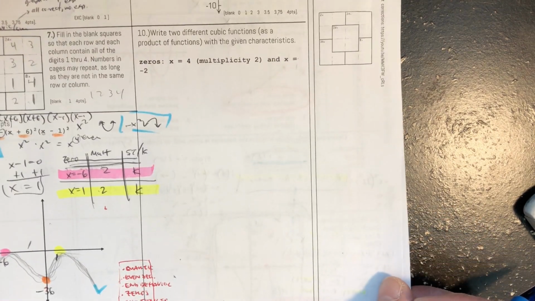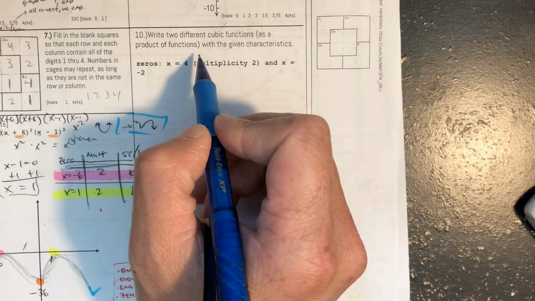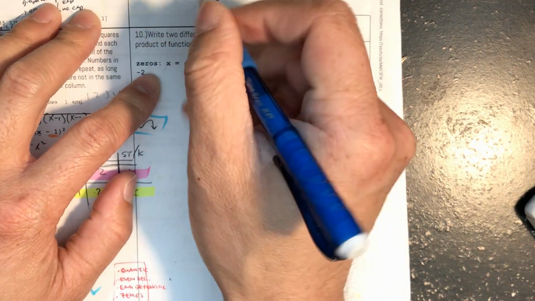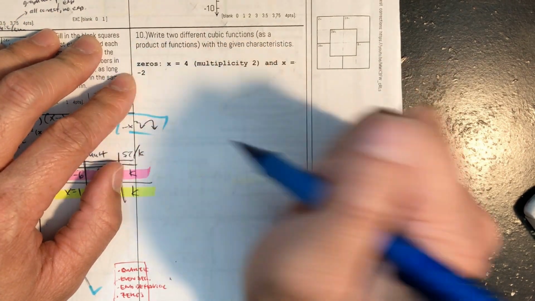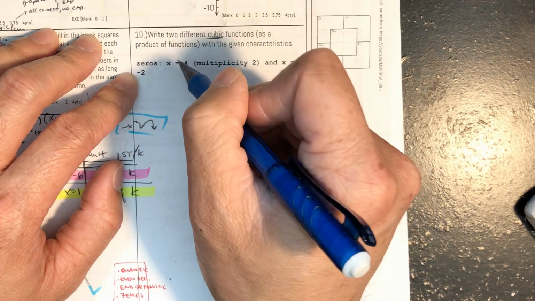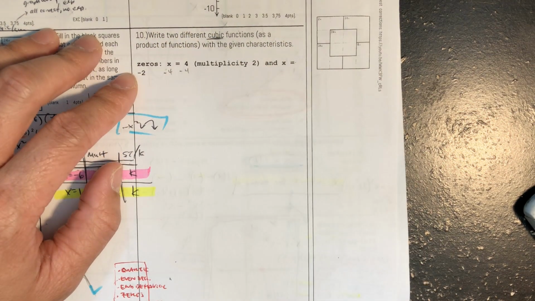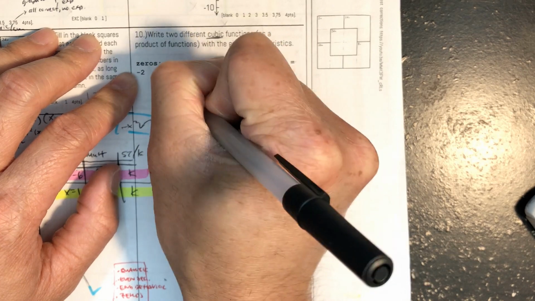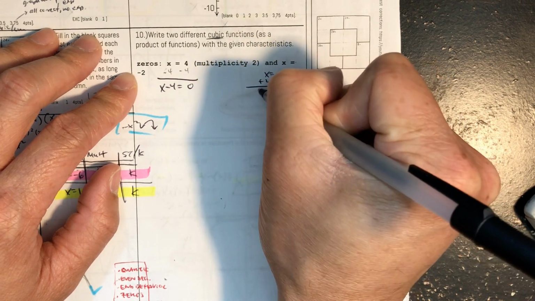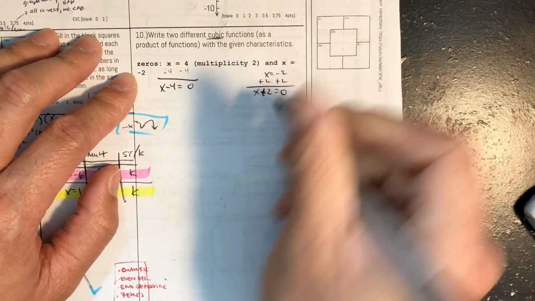All right, last question. That one's just for your quiz corrections. Write two different cubic functions as a product of functions with the given characteristics. Okay, so it says x equals 4, multiplicity 2, and x equals negative 2. So I already know it's going to be a cubic function. What I'm going to do is set these equal to 0. So how do I do that? I'm going to go back the other direction. x minus 4 equals 0. And I have x equals negative 2, so I'm going to add 2 here: x plus 2 equals 0.